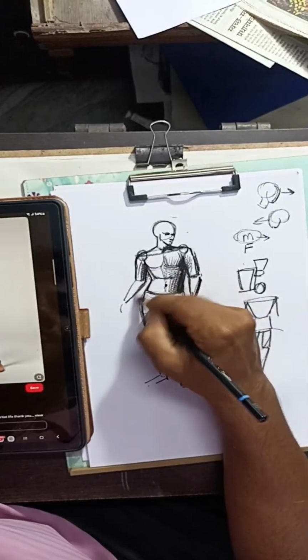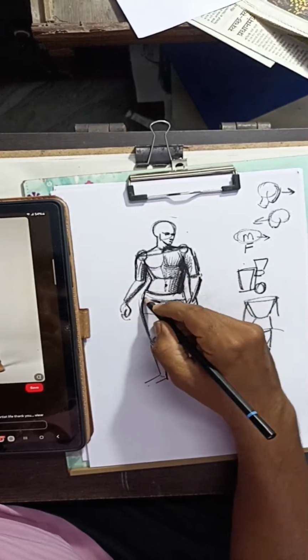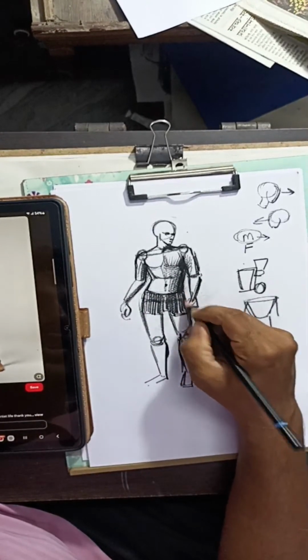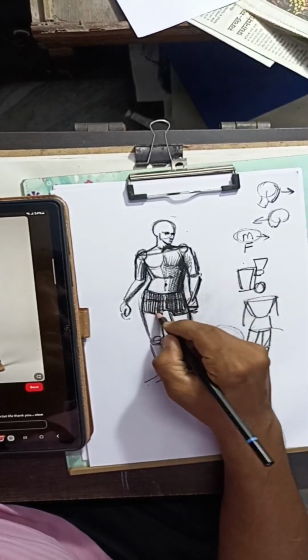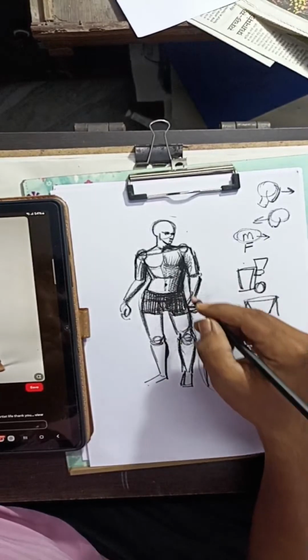Just like this. So I hope you are understanding the basic structure of this particular male anatomy.